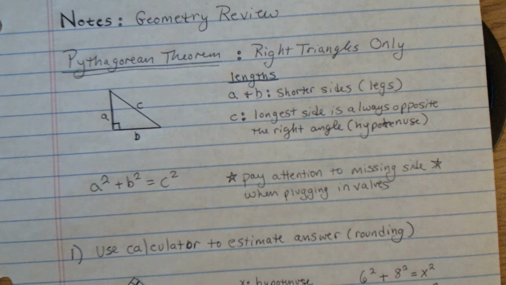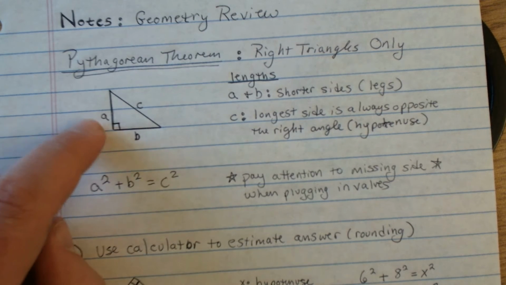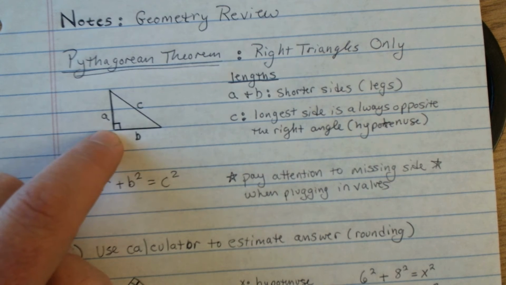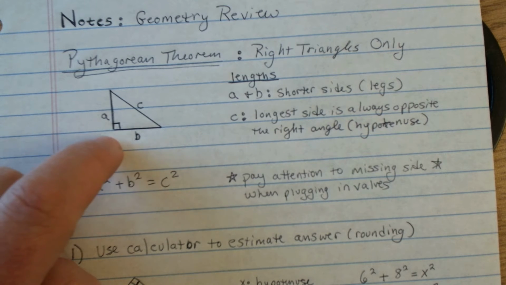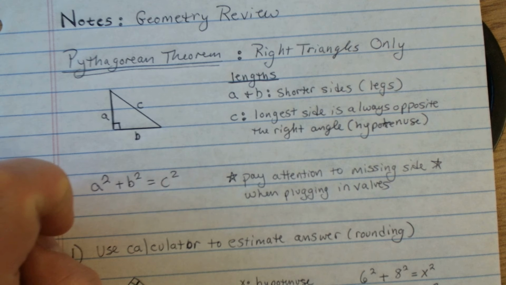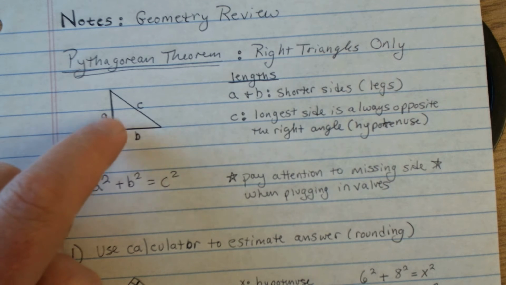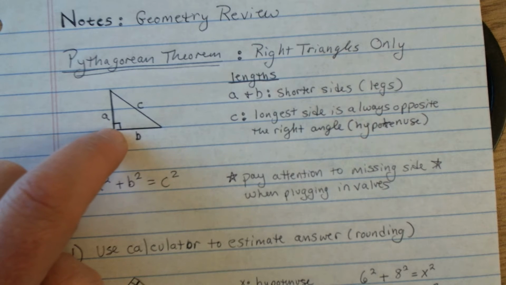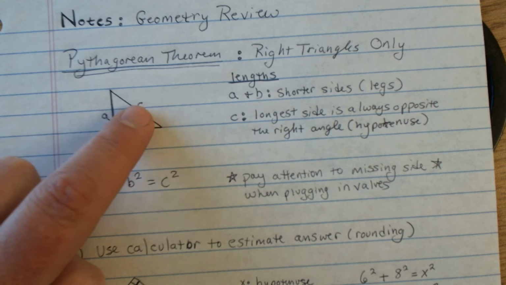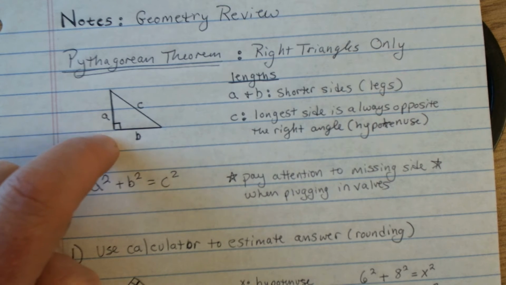So if we designate the sides of a right triangle as A, B, and C, we always make the side opposite of the right angle the C. Remember, the sum of the angles in a right triangle is 180 degrees. The largest side is always opposite of the largest angle, and if there is a 90-degree angle in your triangle, that has to be the largest side. So opposite of the largest side is always the largest angle, and vice versa.